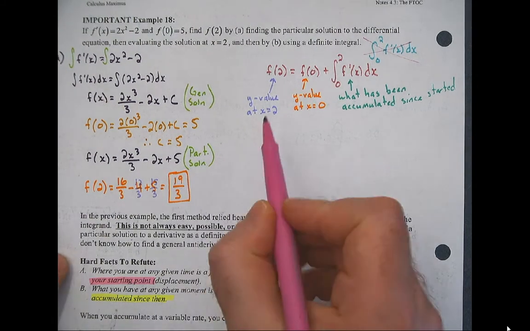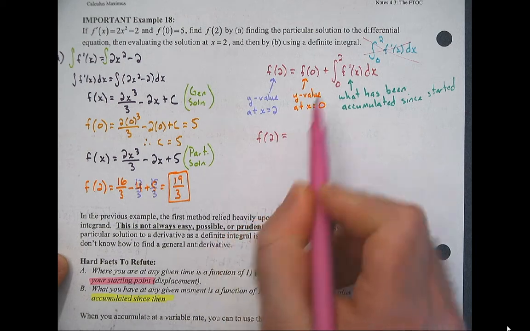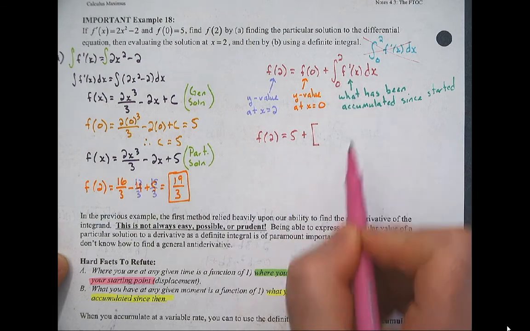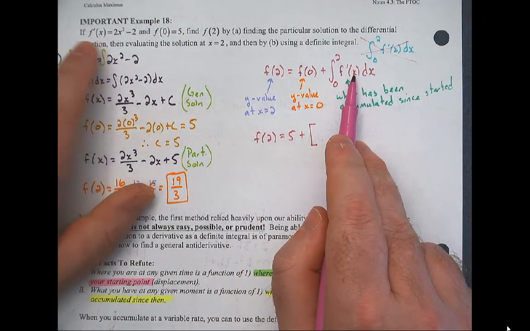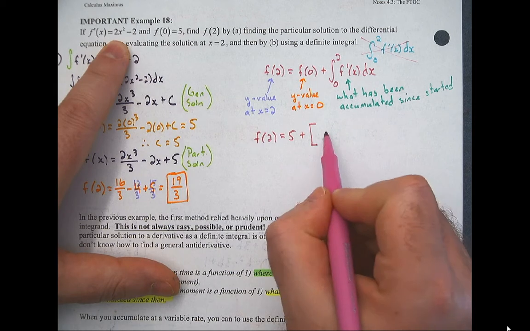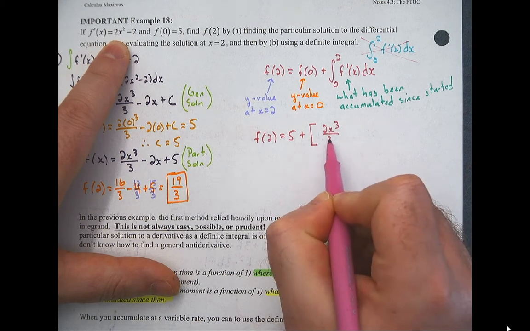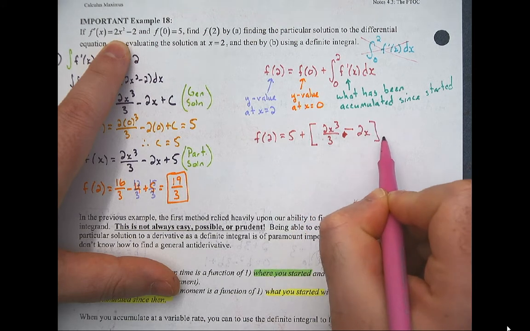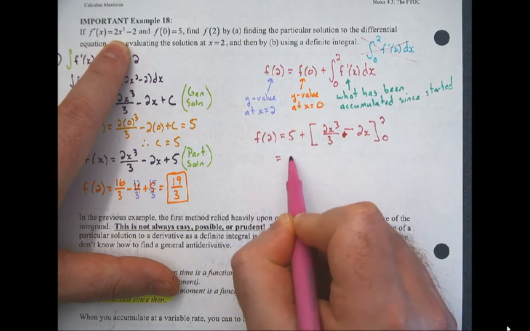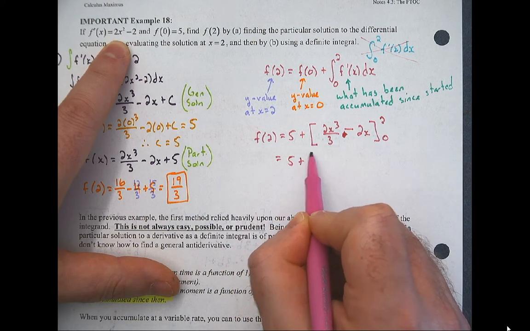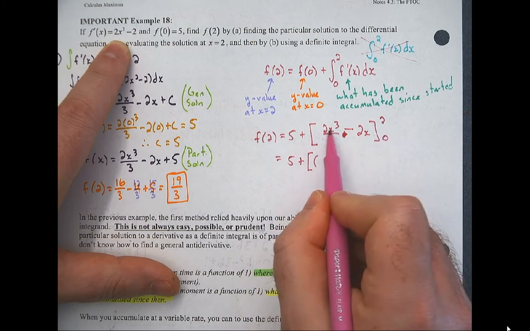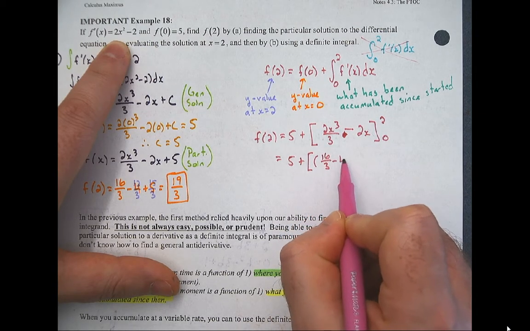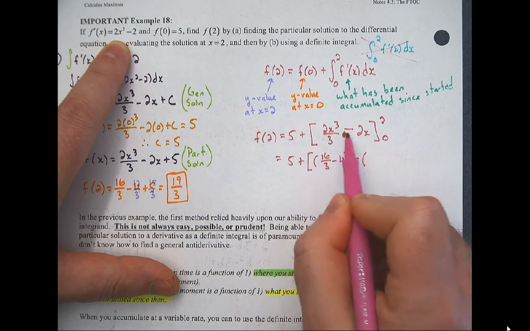So we would say f of 2 is equal to, what's f of 0? That's 5. Plus, this is a definite integral. So what's the integral of f prime? I'm going to just integrate it over here. So that would be 2x cubed over 3 minus 2x from 0 to 2, which equals 5 plus, I'm going to plug in the 2 now, 16/3 minus 4 minus 0 is 0.